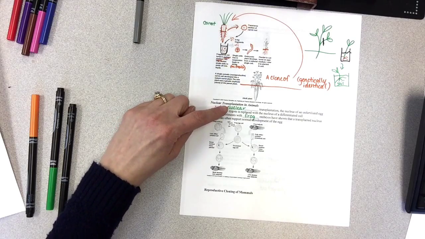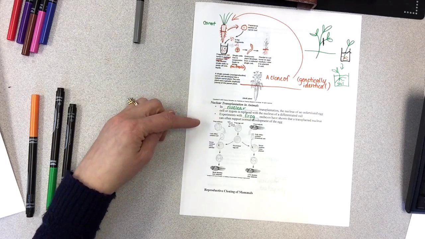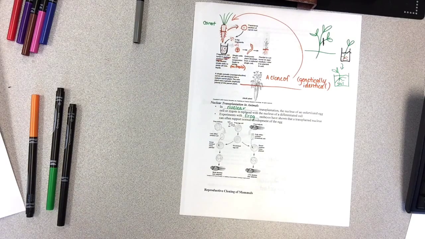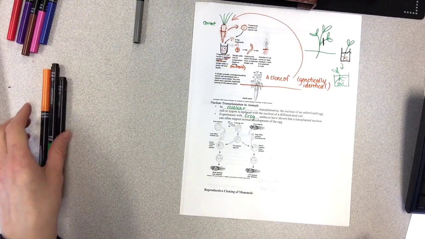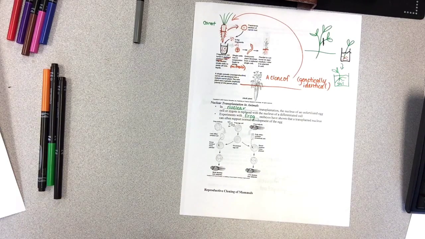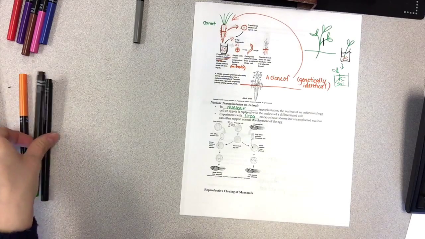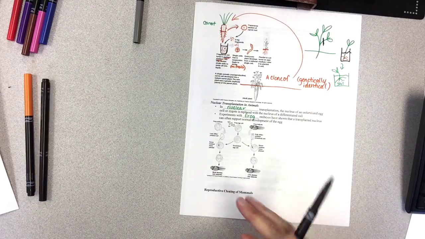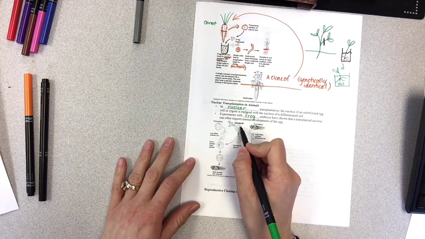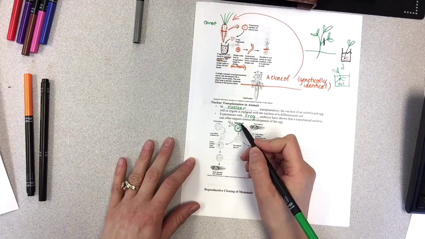So we do what's called nuclear transplantation in animals. In nuclear transplantation, the nucleus of an unfertilized egg cell or zygote is replaced with the nucleus of a differentiated cell. And experiments were done with frog embryos that show a transplanted nucleus can support normal development of the egg, but we're going to see it depends on something. So if we look over here, here is your frog egg cell. Your frog egg cell here has a nucleus, and it has the DNA from the mom there, all right?